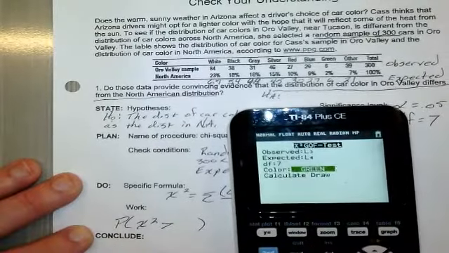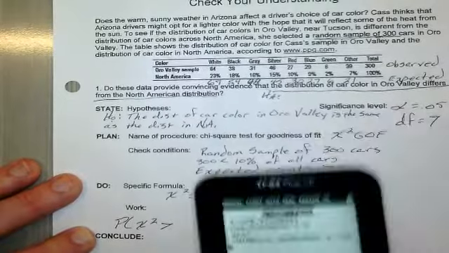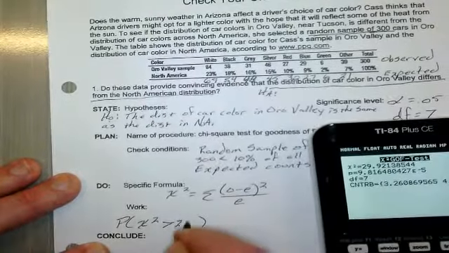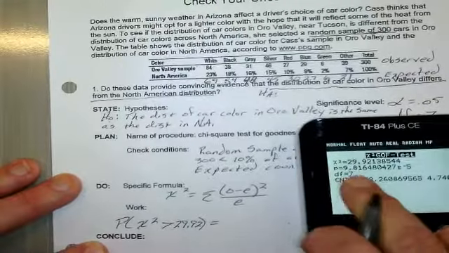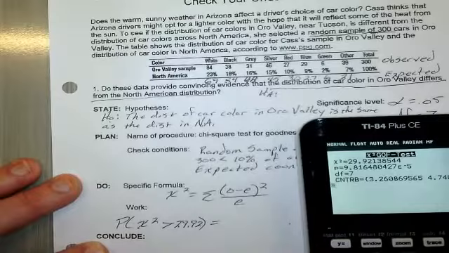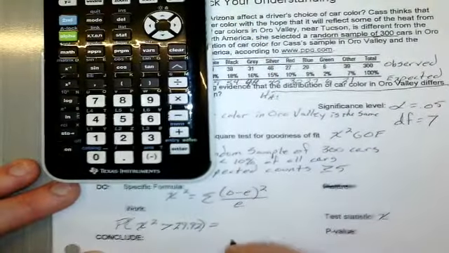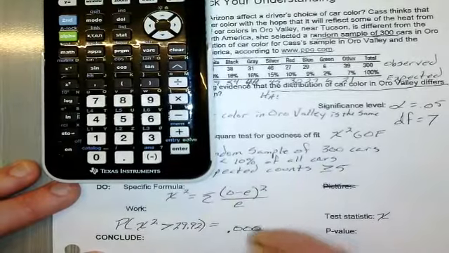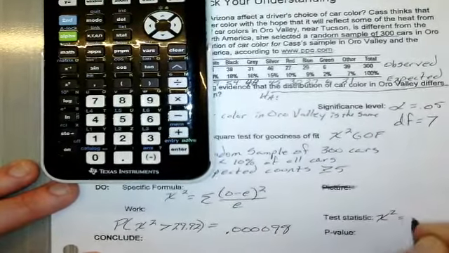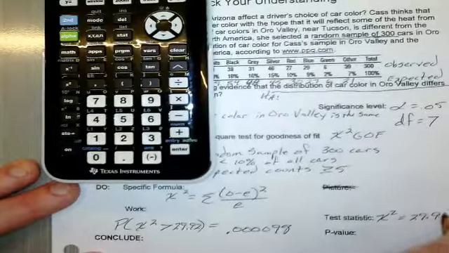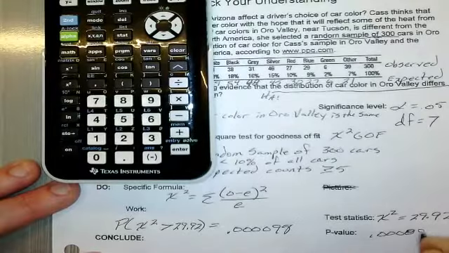And then we put our numbers in here and we calculate. Okay, there's my chi-squared, 29.92. And that equals 9.8 times 10 to the negative fifth. So move my decimal 5 places to the left, and I get 0.000098. Chi-squared is 29.92. My p-value is 0.000098.